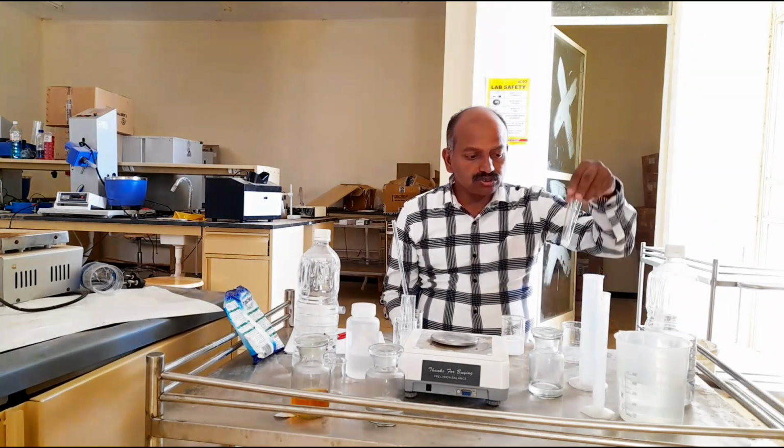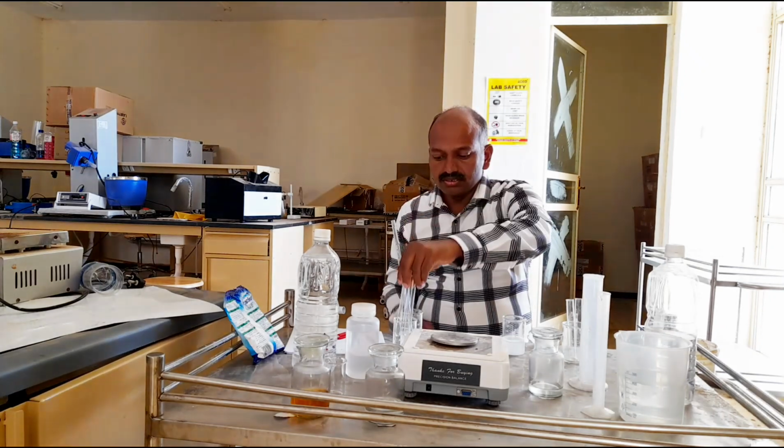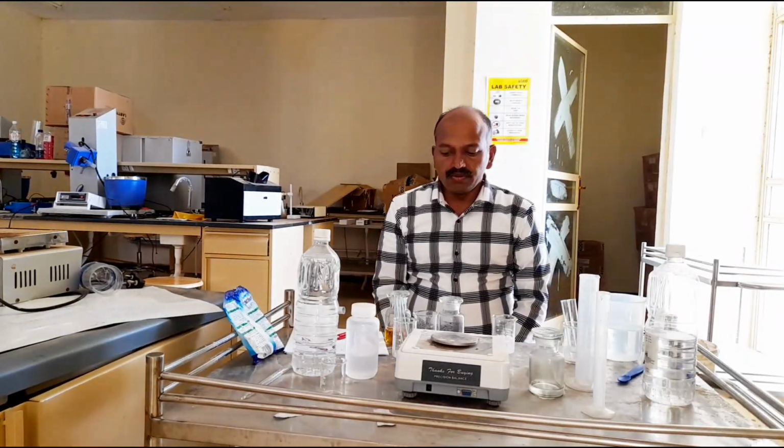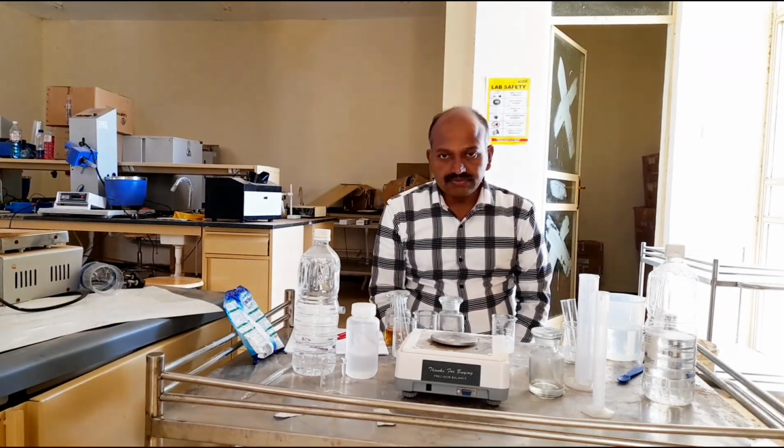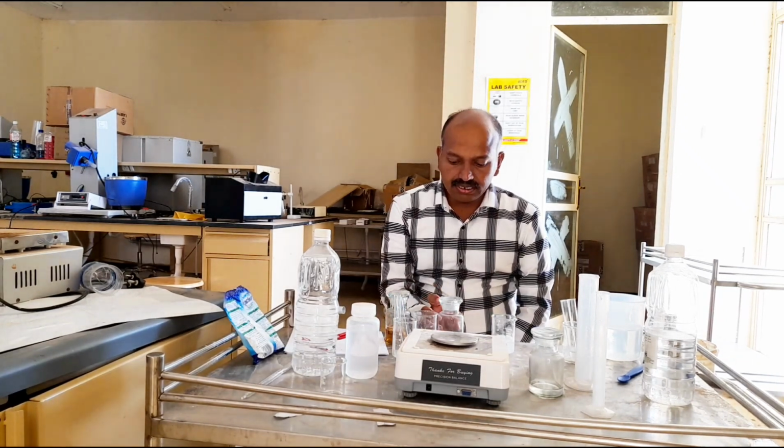These 2 test tubes belong to the detergent, and these 2 test tubes belong to the potassium soap. Now we will perform the test with ferric chloride and potassium soap, and calcium chloride and potassium soap.